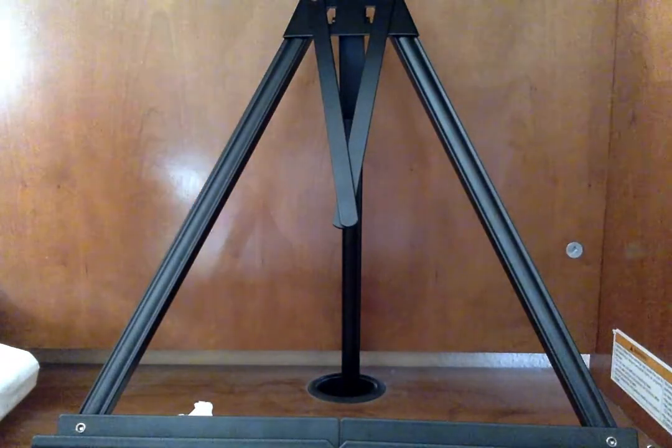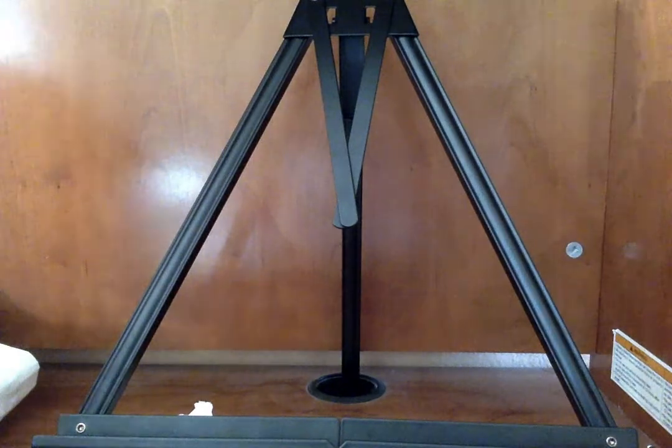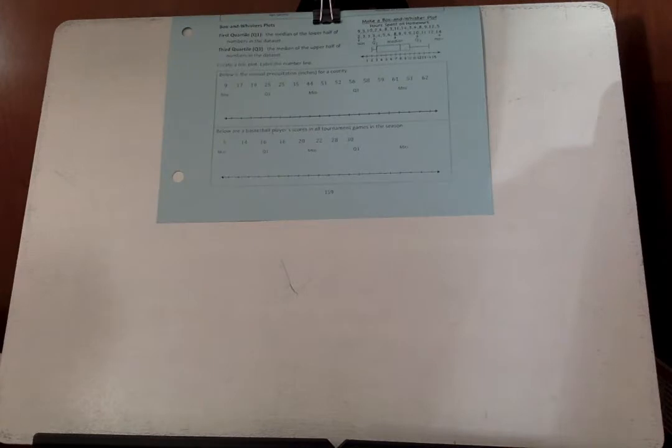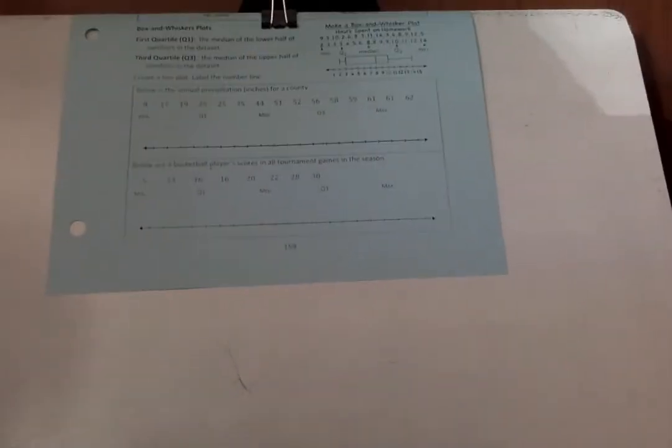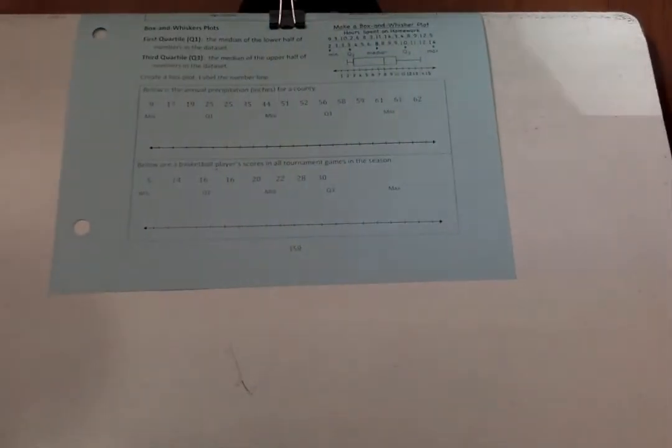Okay. I wanted to go on to box and whisker plots. We may come back to that other one, we may not. So we're going to jump over to the other page because we're going to talk about box and whisker plots. I'm going to move this closer, and hopefully you can still see everything okay. So again, this is page 159.